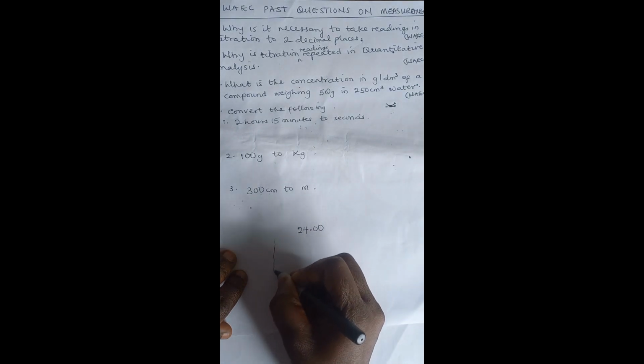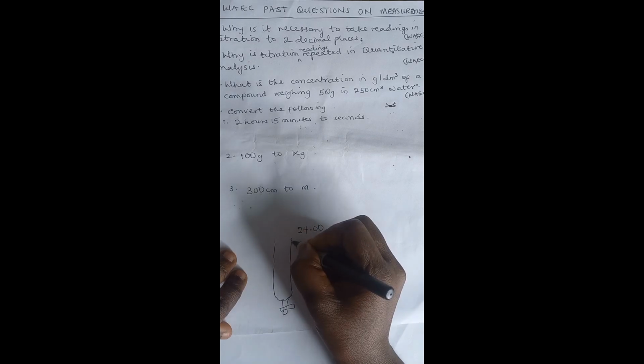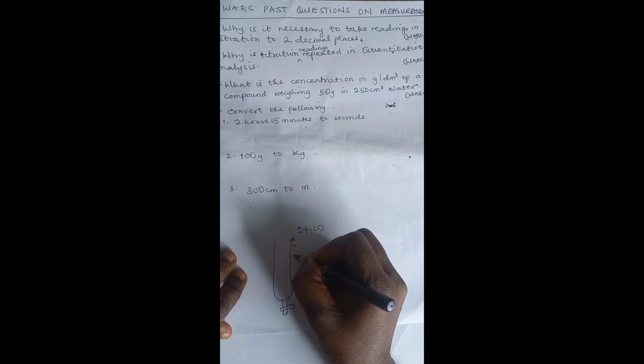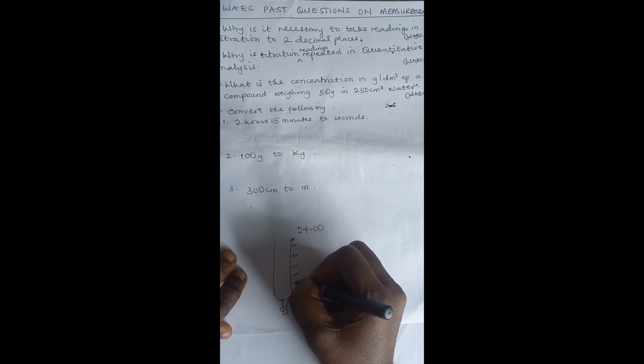Now, looking at the burette, let's assume this is 1 and this ends at 50, 10, 20, 30, 40, and so on.